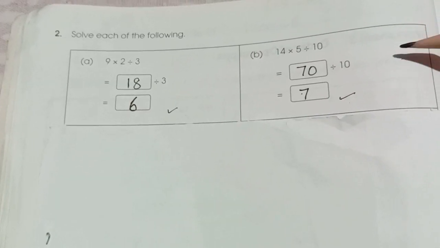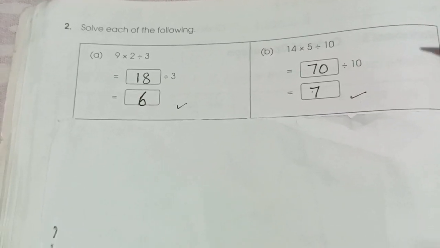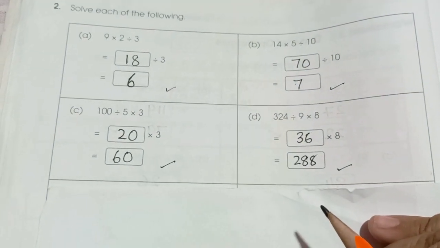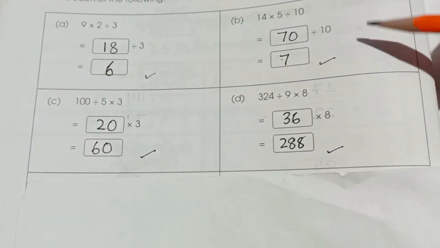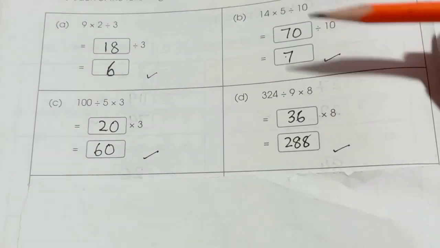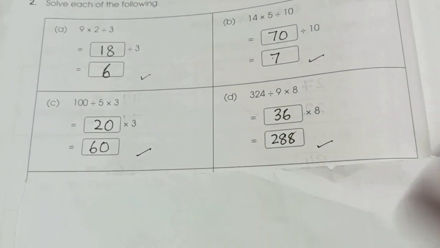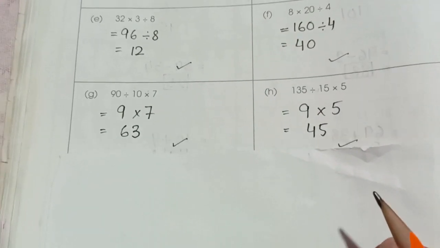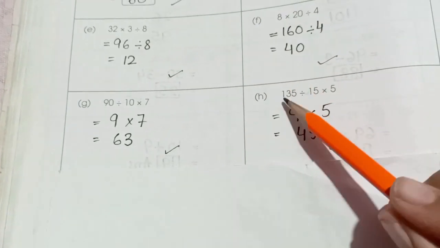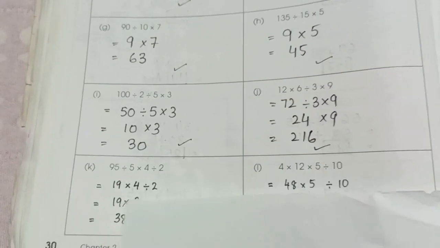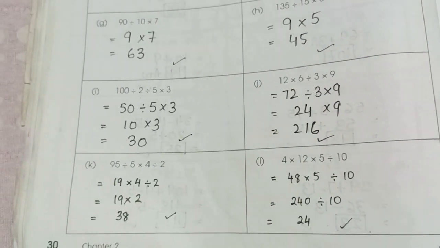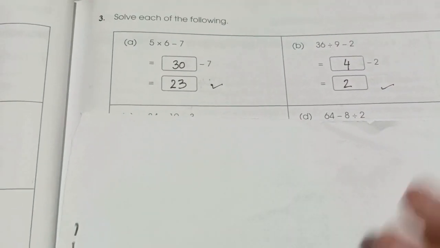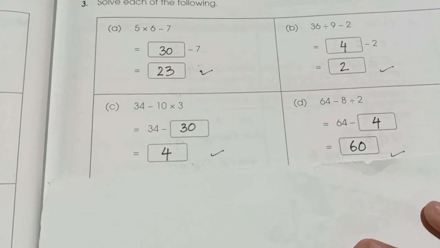So we have already discussed the rules of order of operation in book 5. So here we are just showing you the solutions according to the rule. So first we divide the number, then multiply. Here we multiply the number, then divide. Multiply the number, then divide. Then divide and multiply. Here again we have the same questions according to the order of operation.